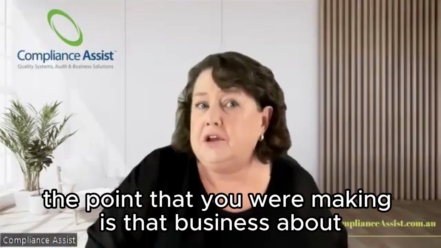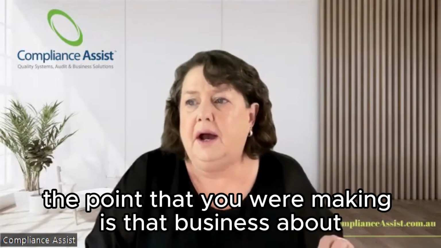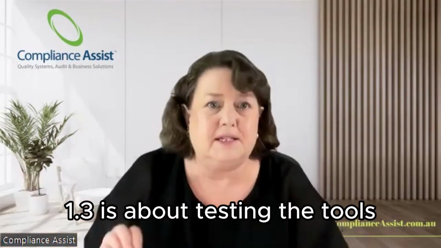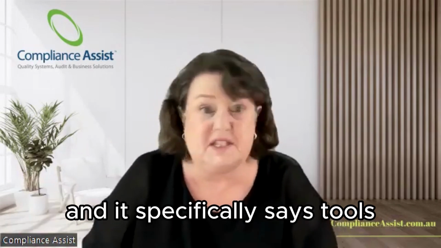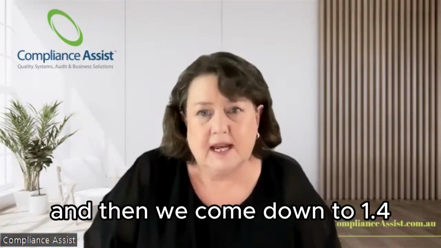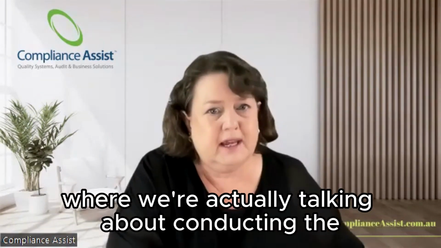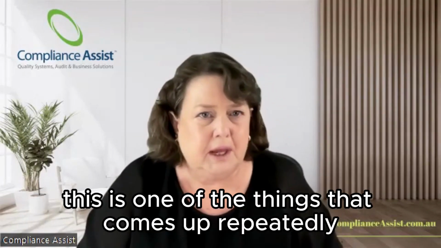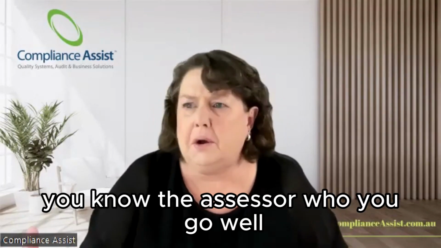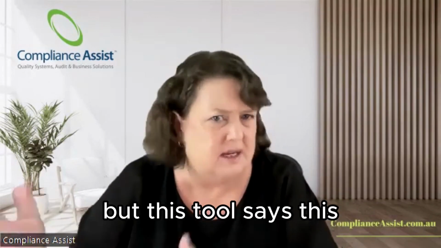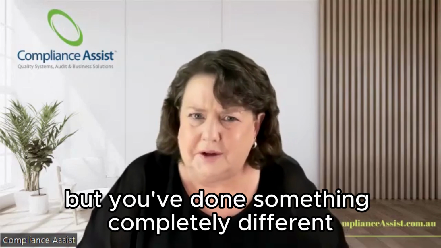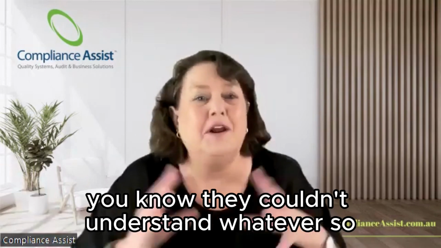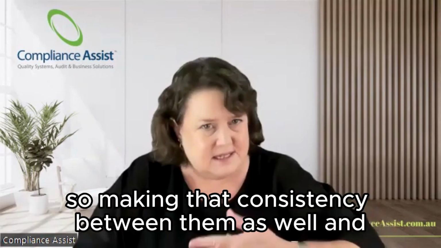And then, Lauren, the point that you were making is that we've tested these tools, because 1.3 is about testing the tools, and it specifically says tools. And then we come down to 1.4, where we're actually talking about conducting the assessment. And again, this is one of the things that comes up repeatedly: the assessor where you go, well, hang on a minute, this tool says this, but you've done something completely different. Oh yeah, that didn't work, I couldn't get that to work, or they couldn't understand, whatever. So making that consistency between them as well.